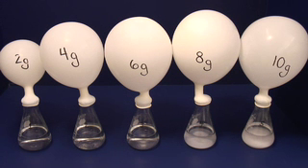Note that flasks 3, 4, and 5 contain unreacted baking soda. Why do you suppose the baking soda has not reacted?